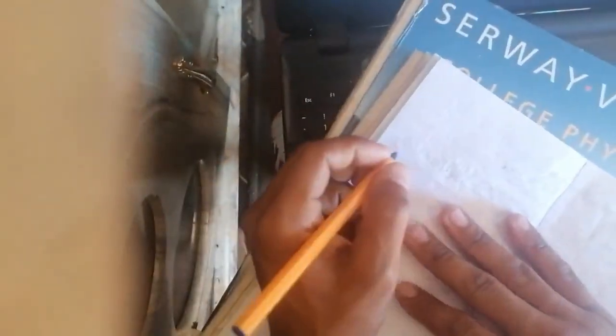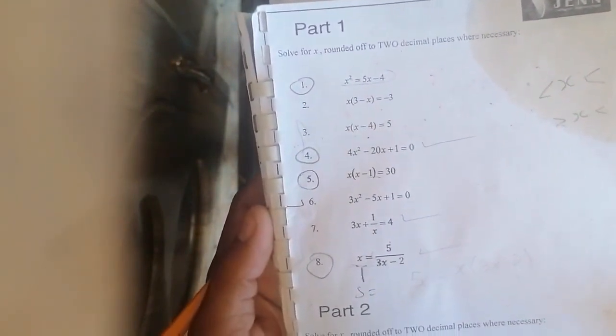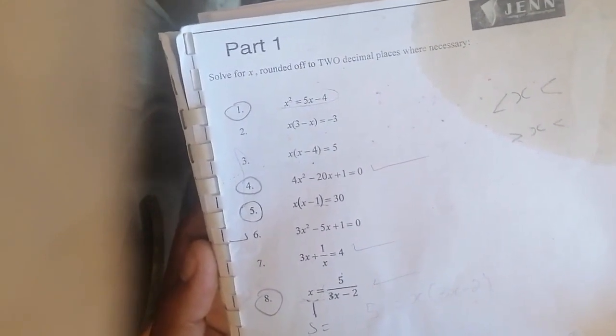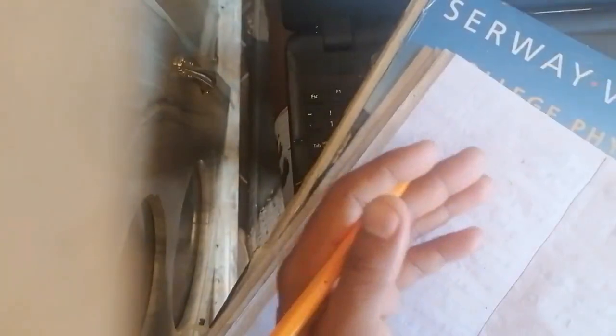Alright, wonderful people. At the grade 11s, we are still in Gen, and we will be completing part 1. I have about 8 problems with me here. Just for part 1, I have 8 problems. I'm going to solve 4, and I'm going to leave 4 for you. So I'm going to solve the first, the third, the 5th, and the 7th one. So they say, solve for x, round off to 2 decimal places where necessary.